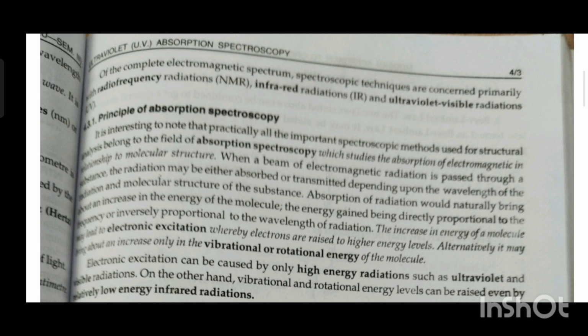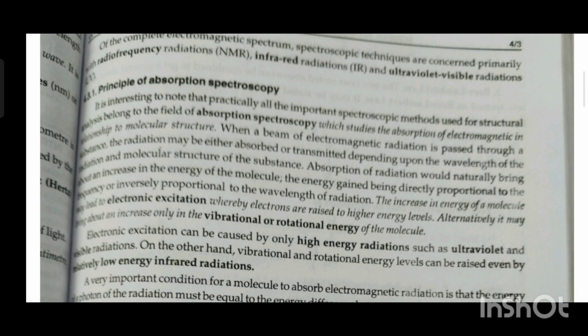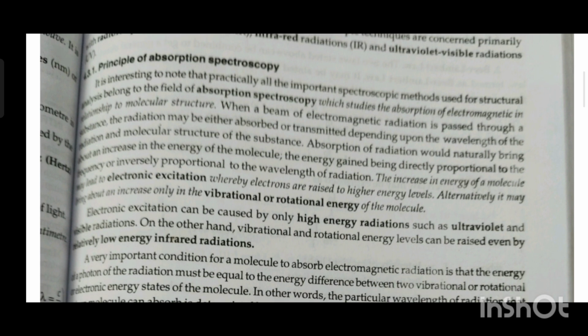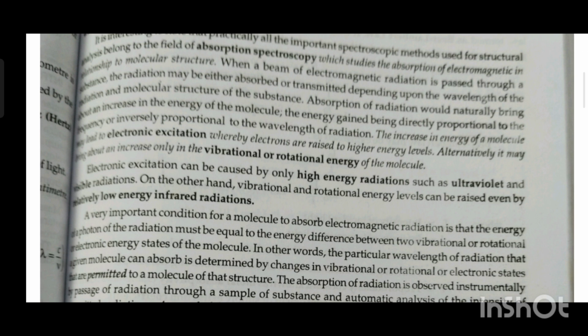The increase in energy of a molecule leads to electronic excitation, whereby electrons are raised to a higher energy level. Alternatively, it may bring about an increase only in the vibrational or rotational energy of a molecule. Electronic excitation can be caused only by high energy radiation such as ultraviolet and visible radiation. On the other hand, vibrational or rotational energy levels can be raised even by relatively low energy infrared radiation.